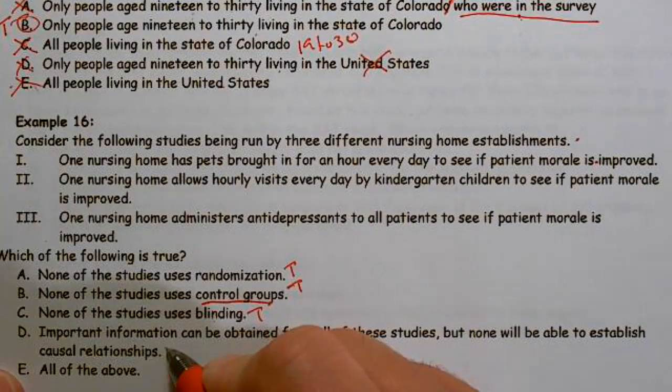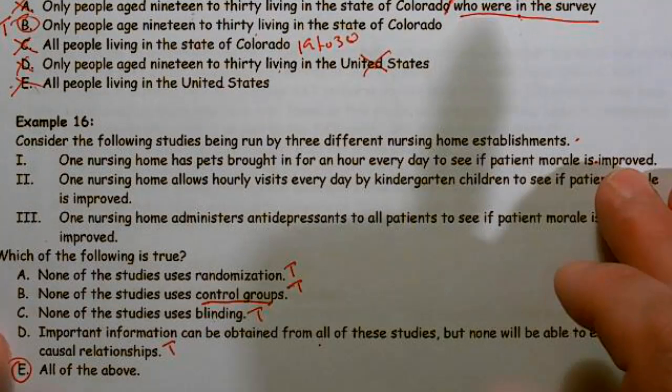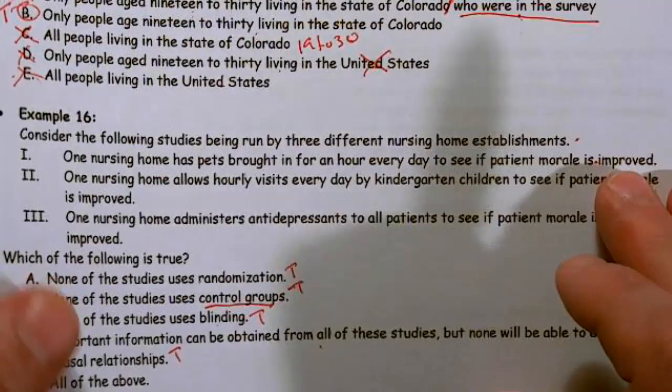Yes, treatments were not randomly assigned. So this is not an experiment. So in this case, every single one of these things is true. It's all of the above. So while we might see that morale improved in all 3 cases, we can't say it's a causal relationship because this was not an experiment. Treatments were not randomly assigned.